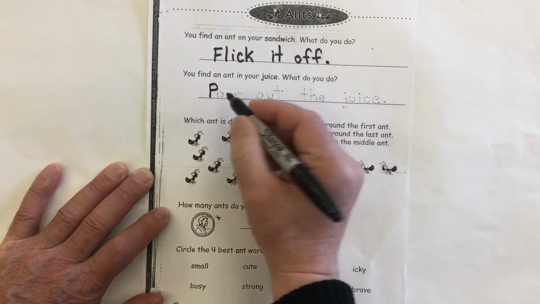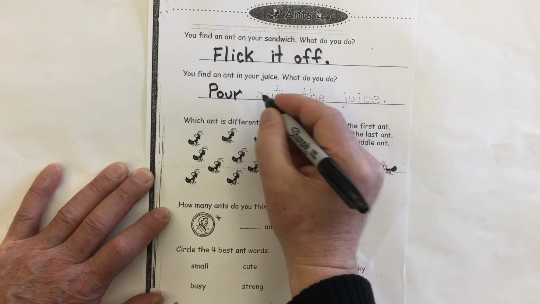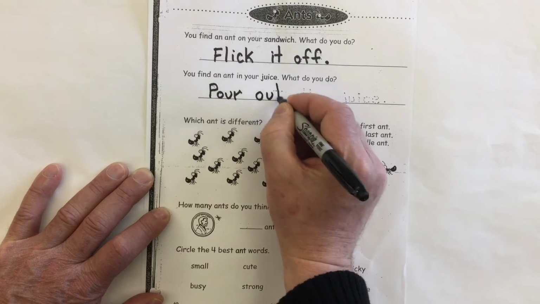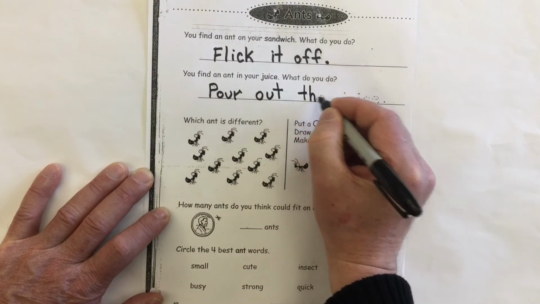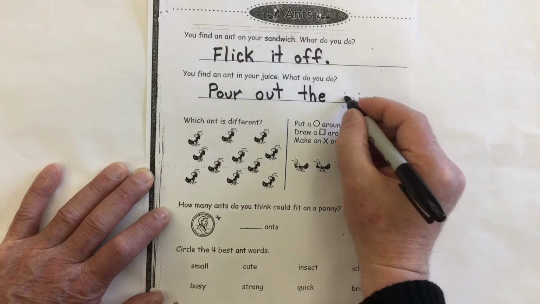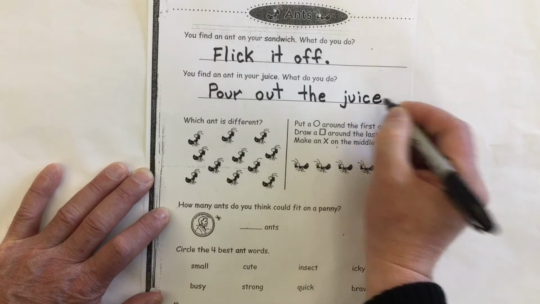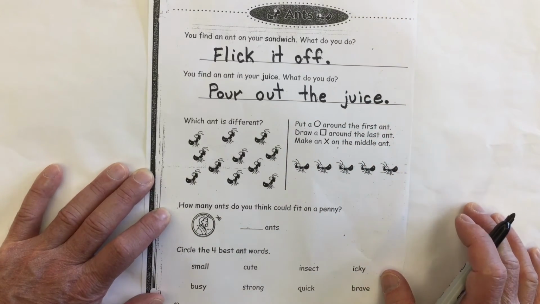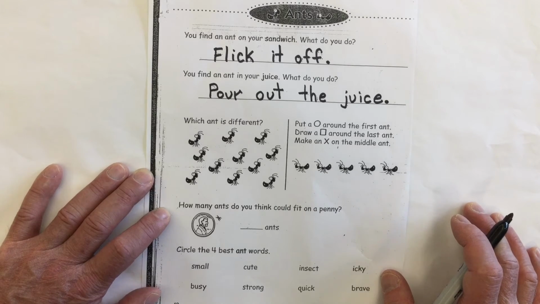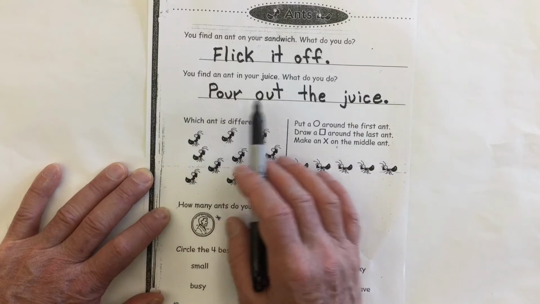Start of a sentence with a capital letter, small letters the rest of the way through, little finger space, and I've got the words pour out, another finger space, the, finger space, juice. I think that's what I would do, just so I wouldn't get any ant germs. But maybe you just pull the ant out and drink your juice anyways, or maybe you drink the juice with the ant in it. A little protein. You find an ant in your juice, what do you do? Pour out the juice.